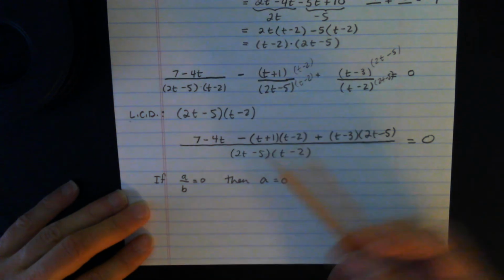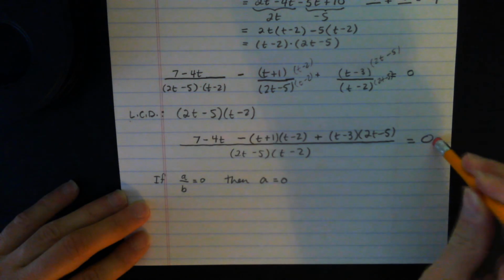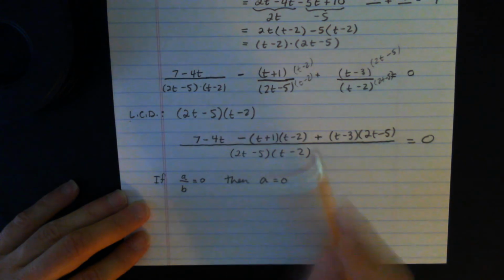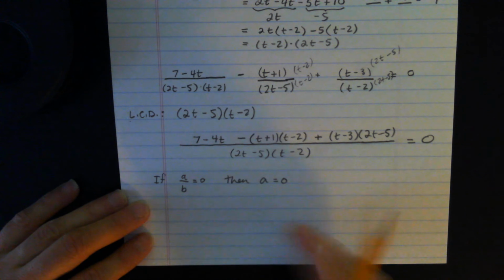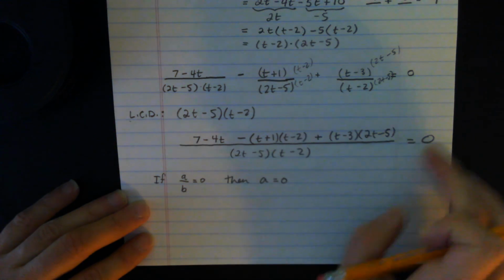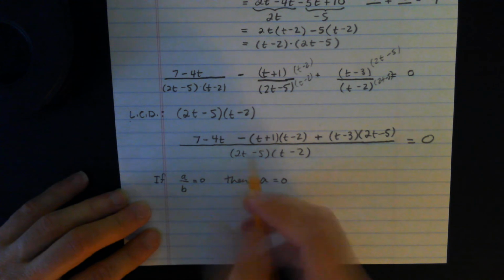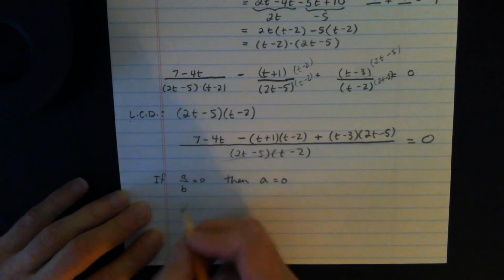So at this point, look what we've got. We've got a single fraction equal to 0. At this point, I can just get rid of this denominator. Really what we're doing is multiplying both sides by that to cancel it out. But 0 times that is going to be 0. So I'm just going to get rid of that altogether, and I've got this left over.